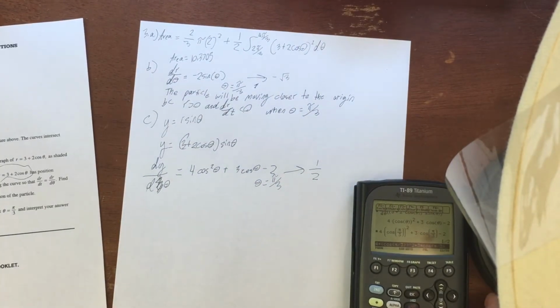Now we have to interpret it in terms of the particle. We know that the particle will be moving away from the x-axis since dy over dt is greater than 0 and y is greater than 0.